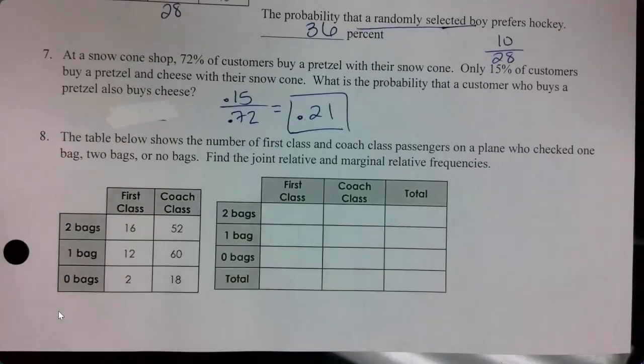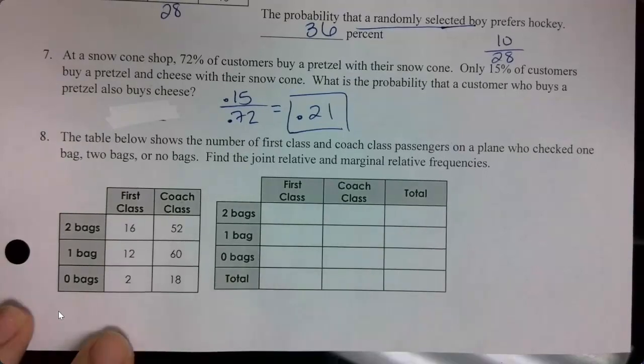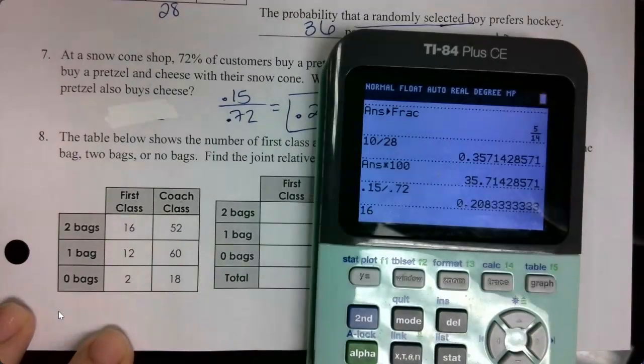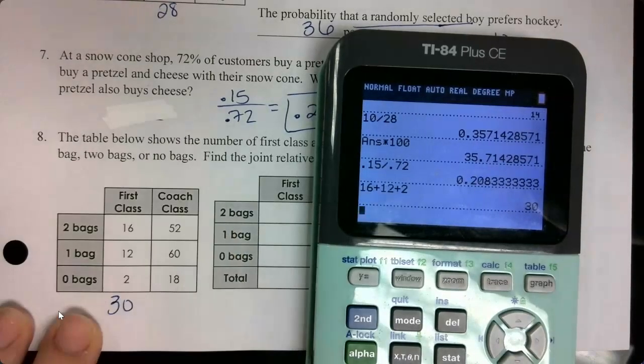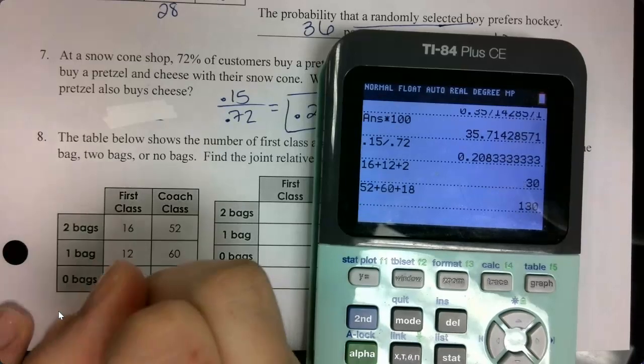This one says the table below shows the number of first class and coach passengers on a plane who checked 1 bag, 2 bags, or no bags. Find the joint, relative, and marginal frequencies. So what I need to do is find the total for each of these. So I have 16 plus 12 plus 2 gives me 30 first class. 52 plus 60 plus 18 gives me 130 coach.